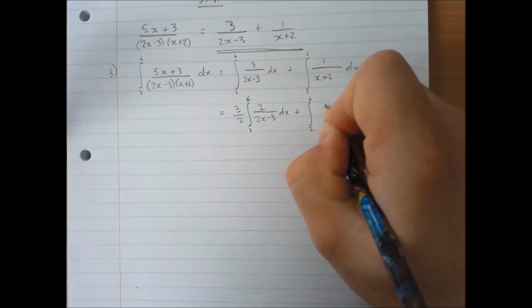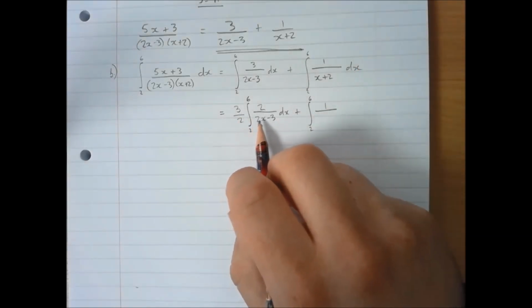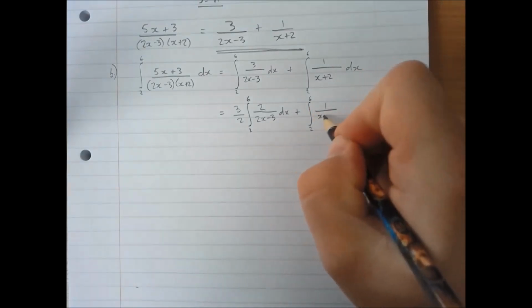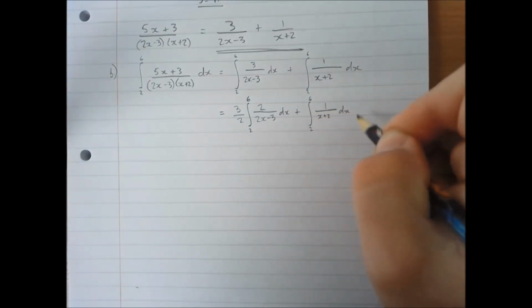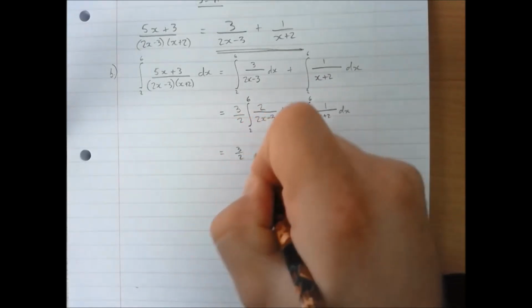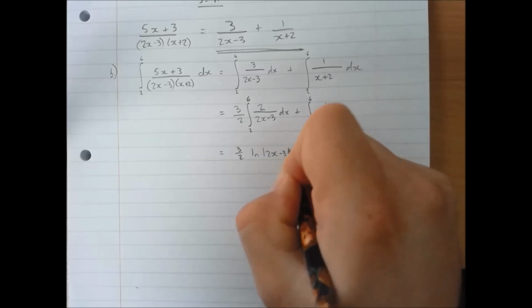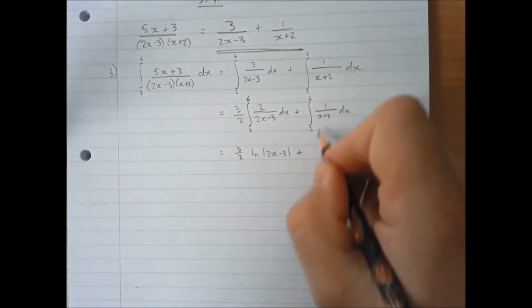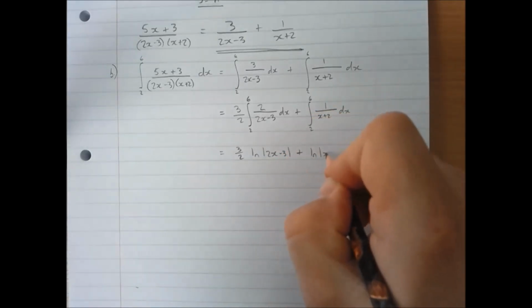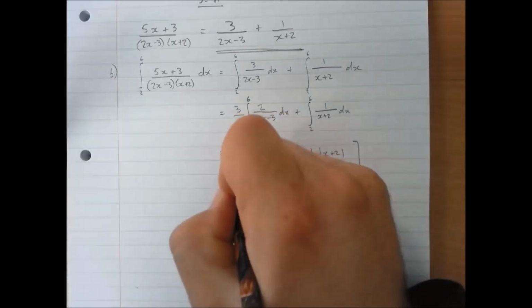This means I can just go straight to writing 3 over 2 times the natural log of (2x - 3). I don't have to worry about using the reverse chain rule in this case. So this gives me 3 over 2 log (2x - 3). This one already fitted that format, so I just get natural log (x + 2). Because I was integrating between limits, I don't need a constant of integration here.